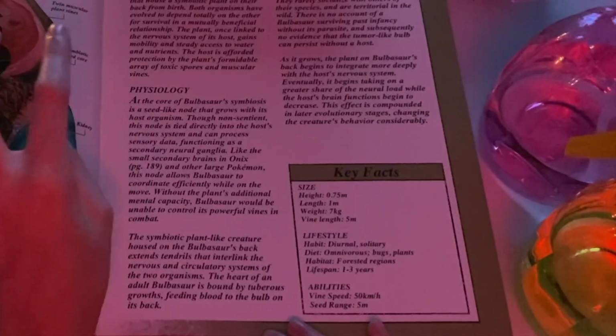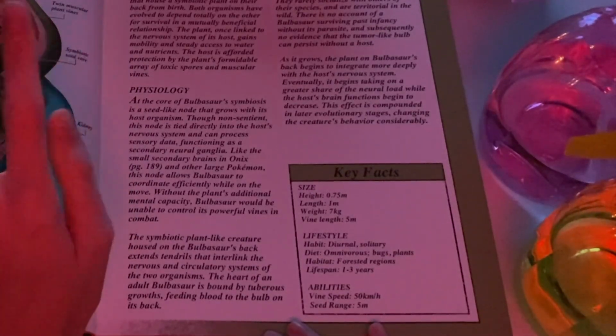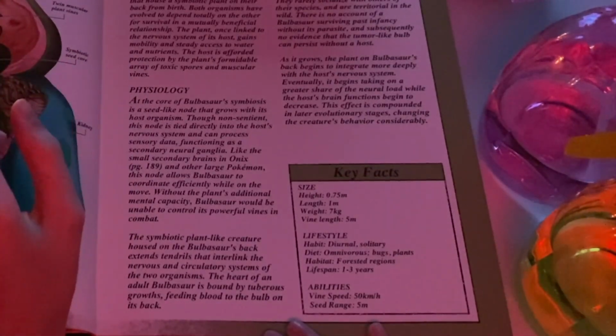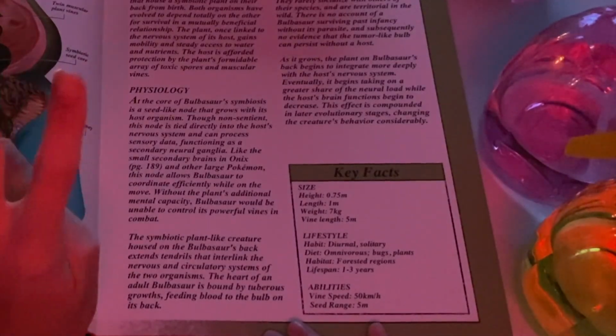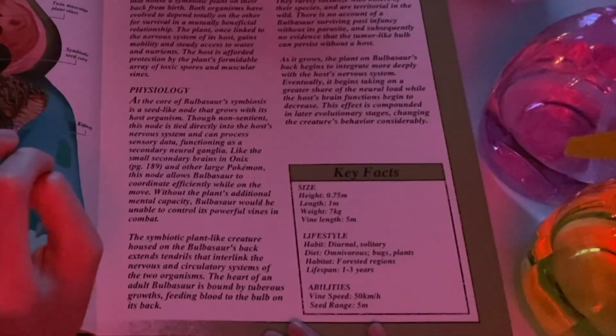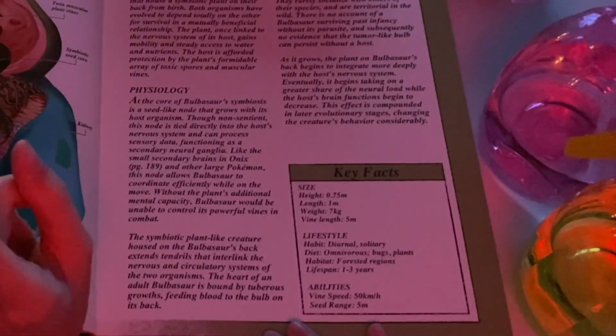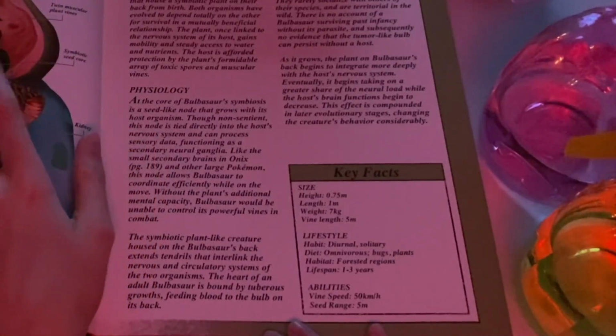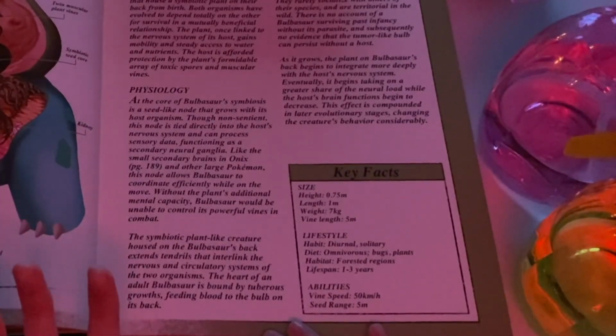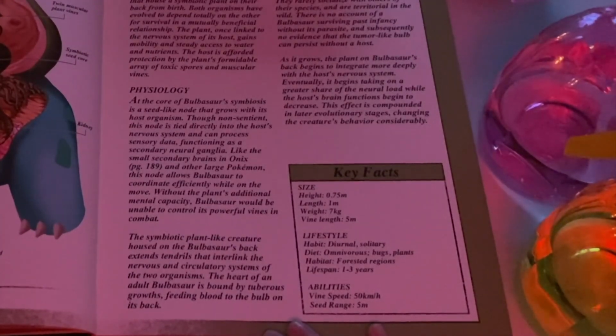Physiology. At the core of Bulbasaur's symbiosis is a seed-like node that grows with its host organism. Though non-sentient, this node is tied directly into the host nervous system and can process sensory data, functioning as a secondary neural ganglia, like the small secondary brain in Onix and other large Pokemon.